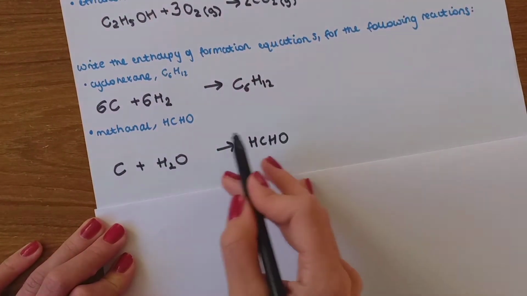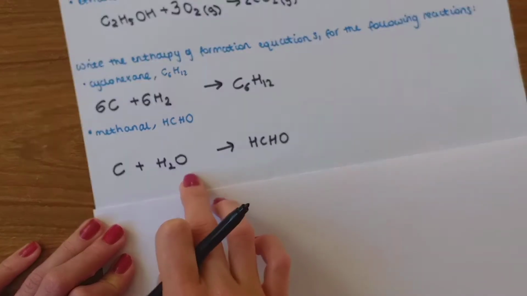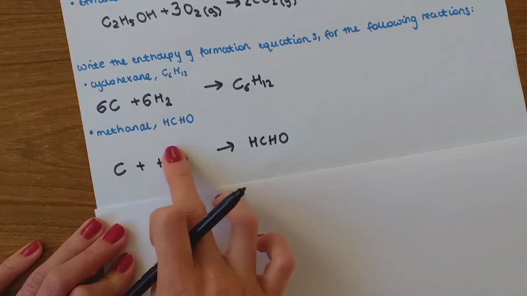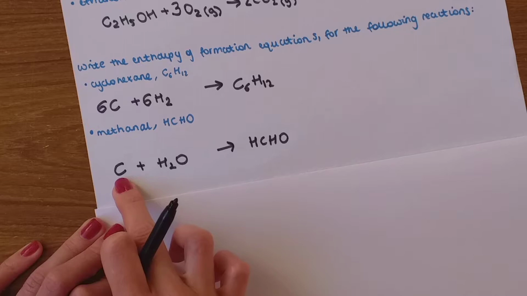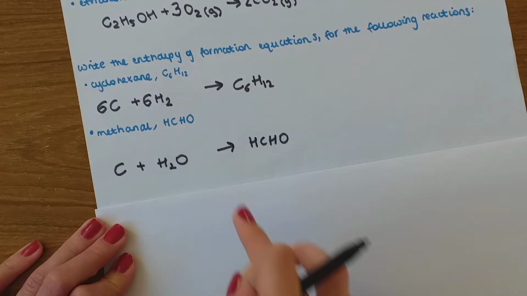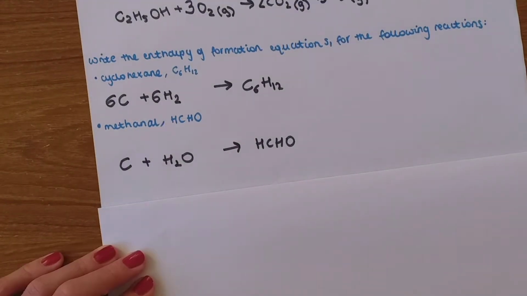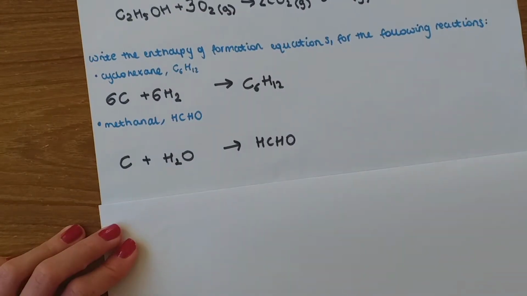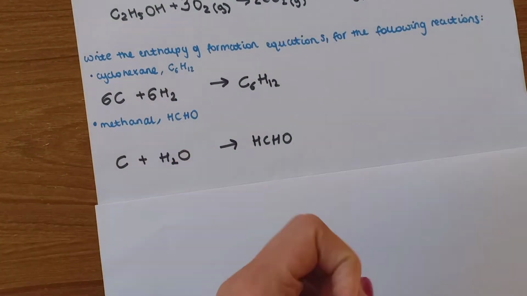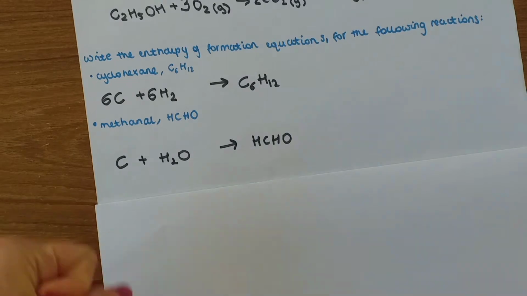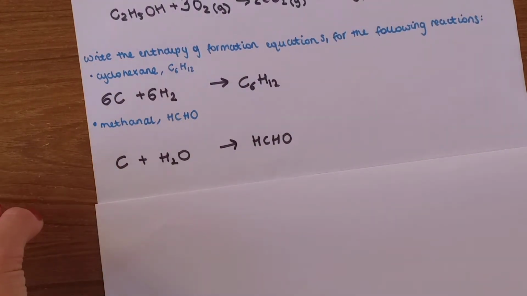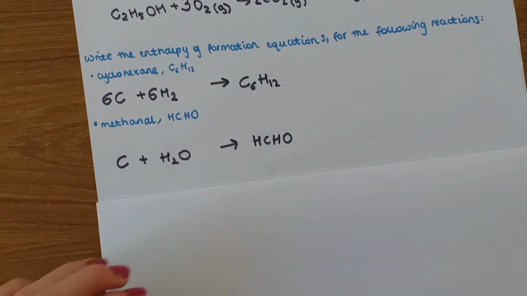And this is the easiest way to get methanol: hydrogen with oxygen, plus carbon. And they are already balanced. In these type of questions, you just gotta put the product down and then think through what elements can make up that product.